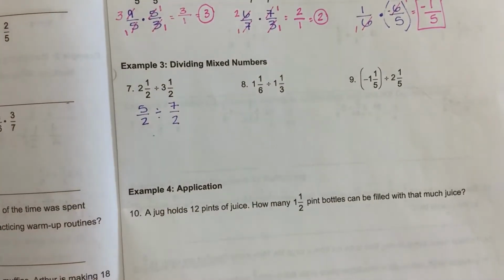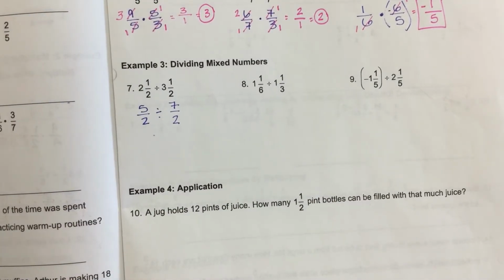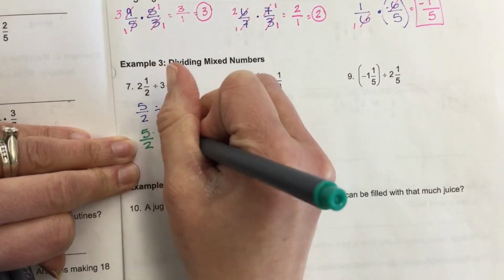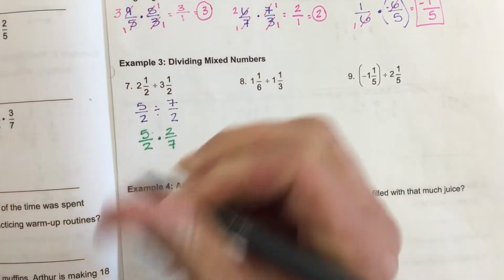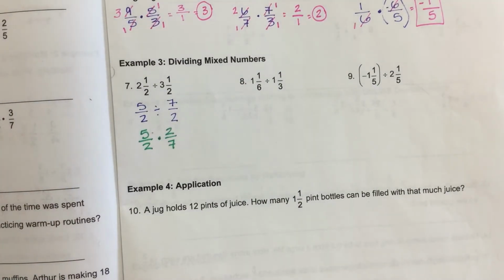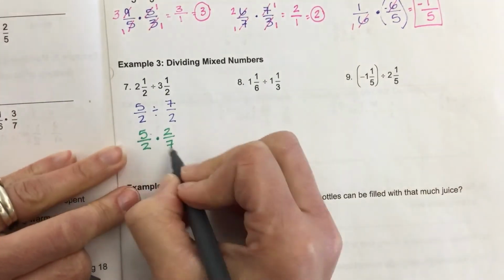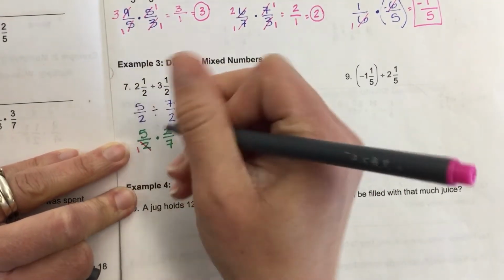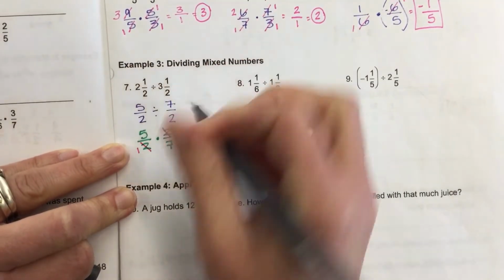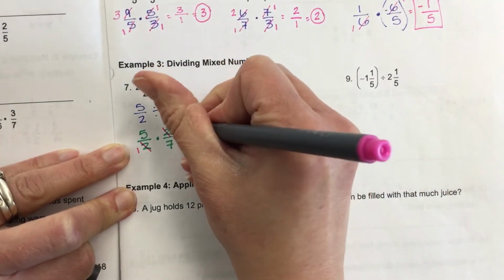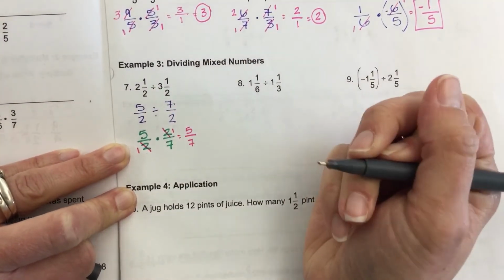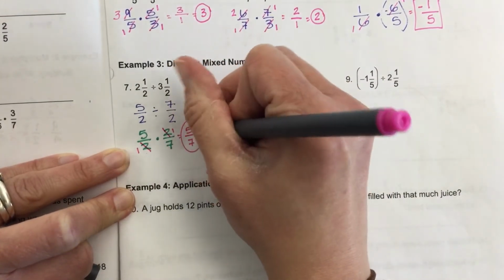Then I am going to skip, flip, and multiply. Then I'm going to cross simplify if I can. So 5 and 7 cannot be cross simplified, but 2 can go into 2 one time and 2 can go into 2 once. 5 times 1 is 5. 1 times 7 is 7. 5 sevenths cannot be reduced. Well, that's your answer.